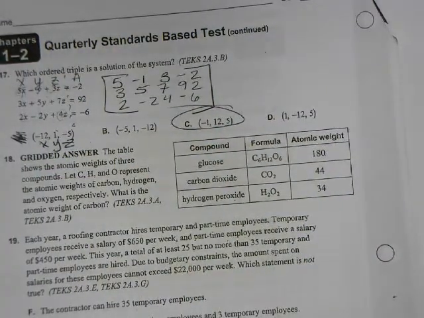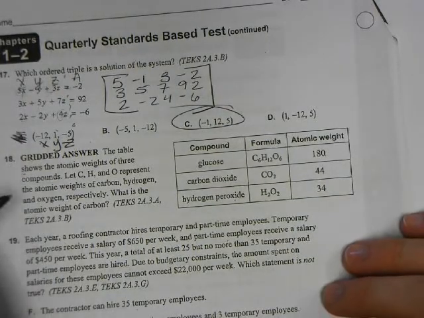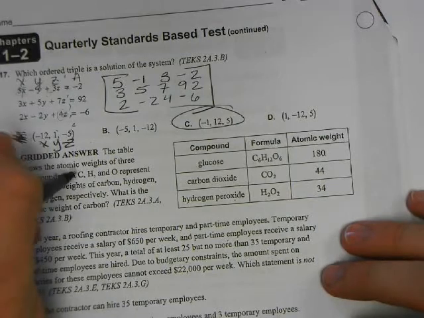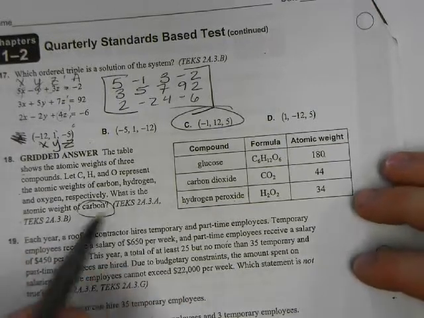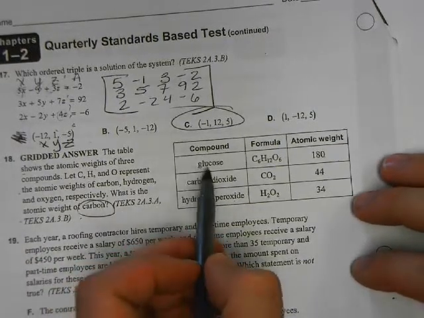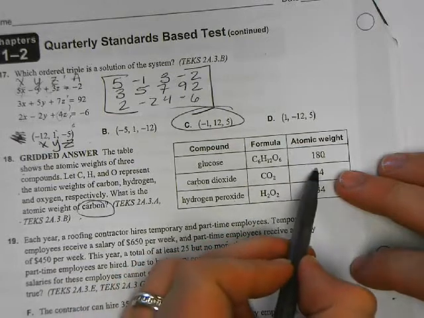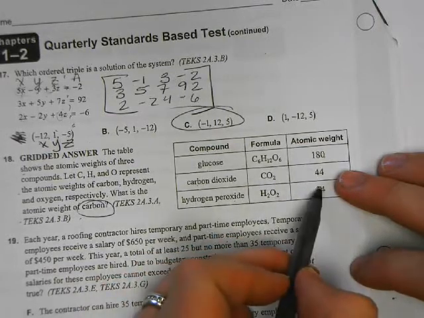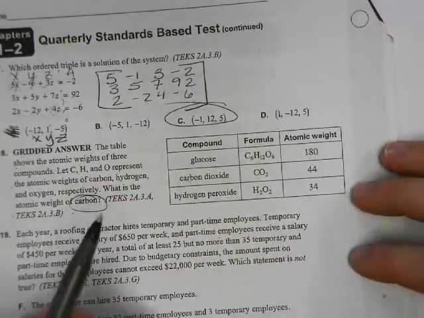For number 18, they give us, the table shows atomic weights of 3 compounds. We have carbon, hydrogen, and oxygen. And what is the atomic weight of carbon? So we don't know the atomic weight of carbon. We know the atomic weight of glucose. It's 180. We know the atomic weight of carbon dioxide. It's 44. And hydrogen peroxide is 34. But this is just a system, and we can solve it using the matrix.